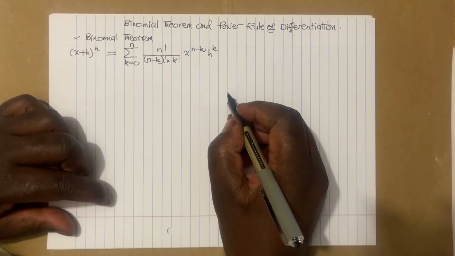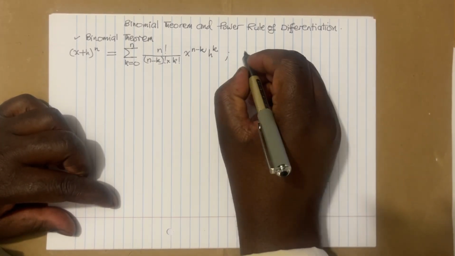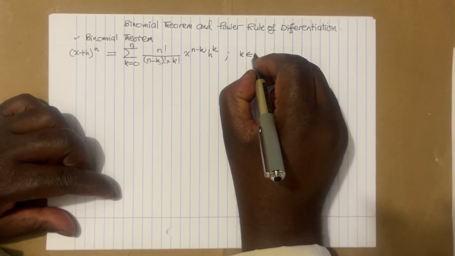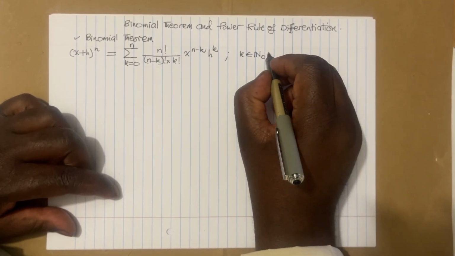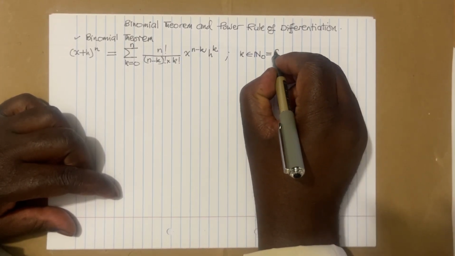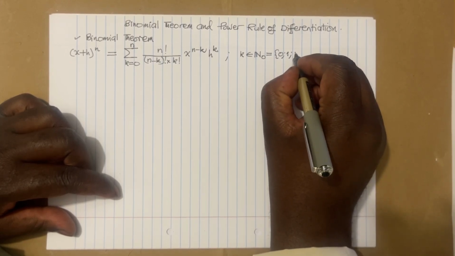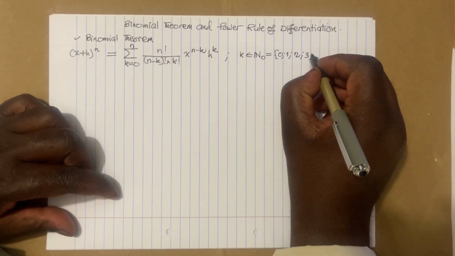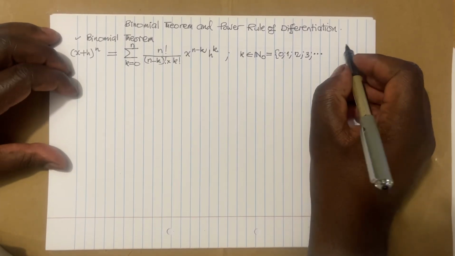Now there are restrictions on k and n. We know that k must be an element of the whole numbers, and the set of all whole numbers is basically 0 and then the natural numbers 1, 2, 3, 4, 5, 6 and so on.